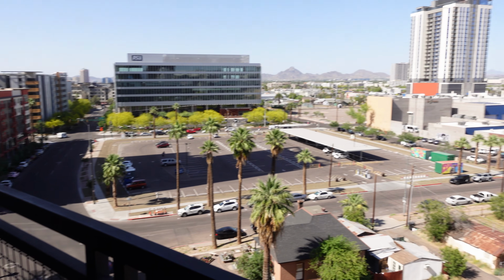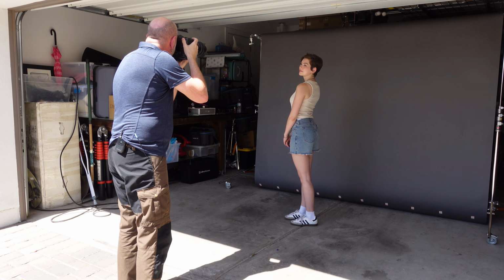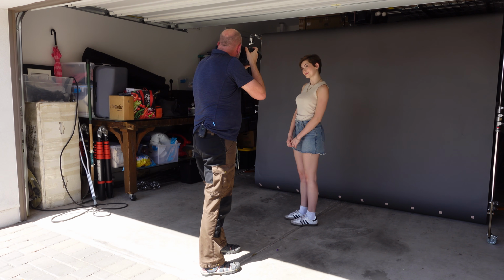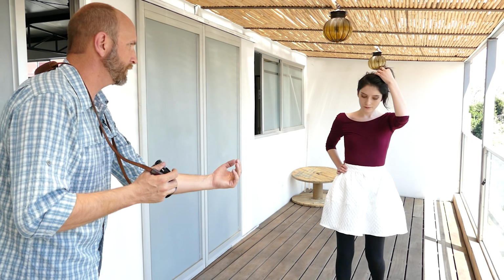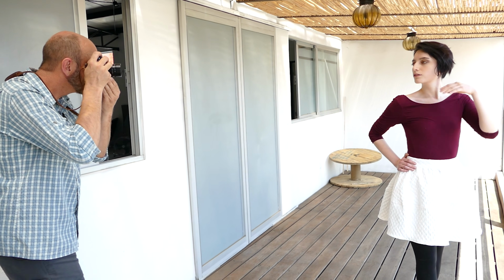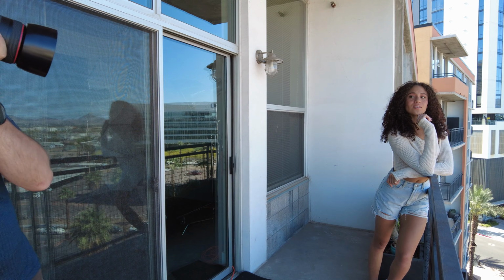Okay, let's review. Open shade is any area where you have dark shadows next to bright open light. It can be found almost anywhere. Ask your model to move in different directions and move your camera so you can take advantage of the direction of light and create contrast in your images. Using a longer lens and a wide open aperture can give you more options when it comes to the backgrounds in your portraits.